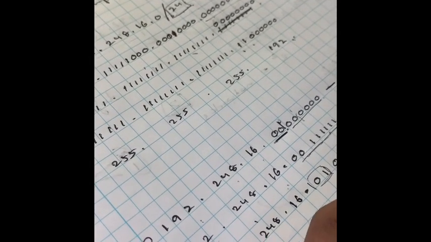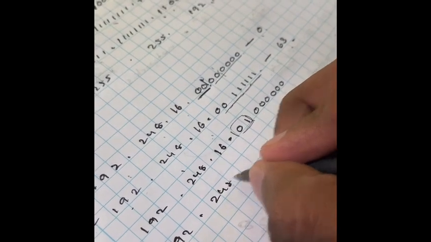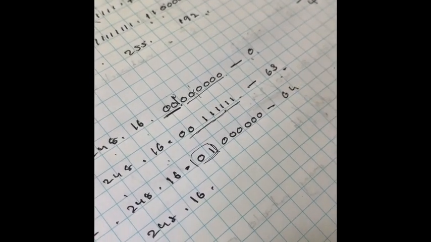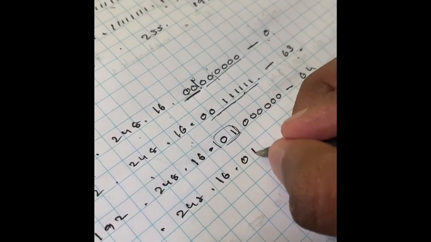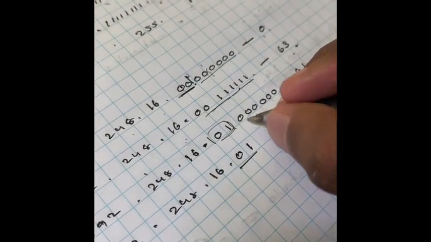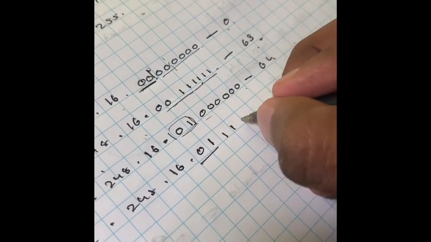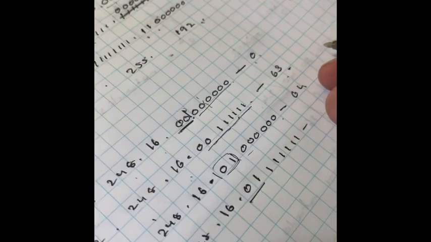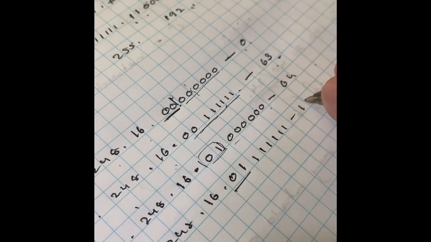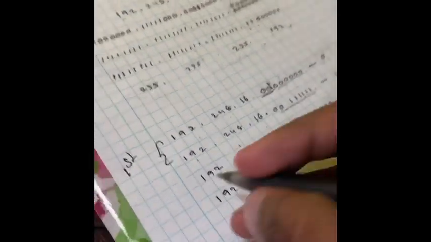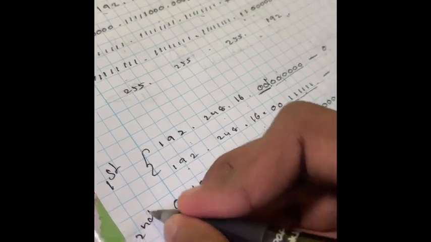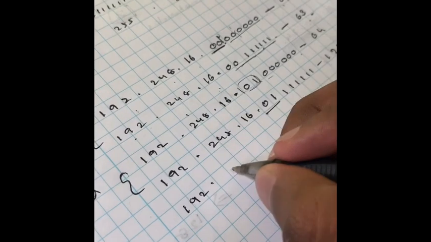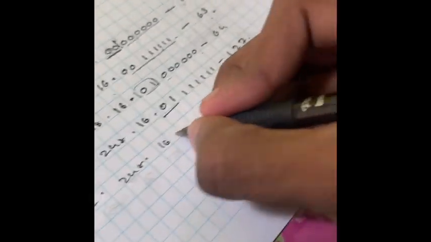So 192.248.16.64, and keeping this network portion the same, when each and every other bit converts to 1, that will be the end of the second subnet, 127. This will be the second subnet. And the third subnet is 192.248.16.